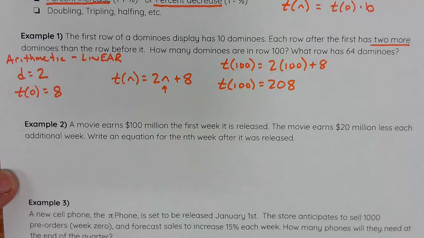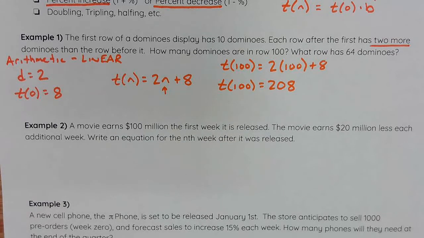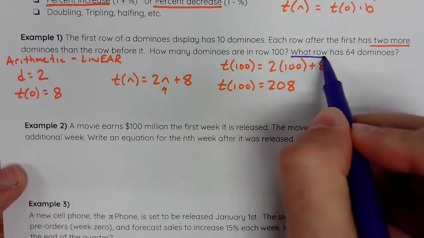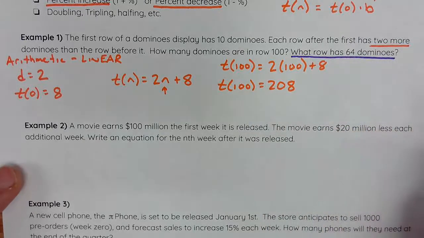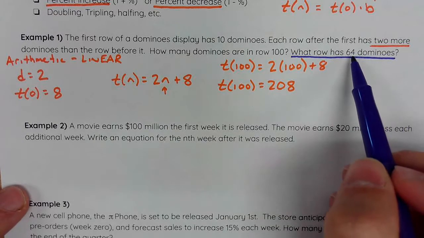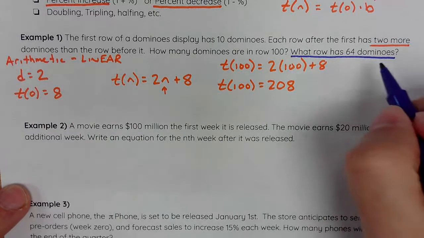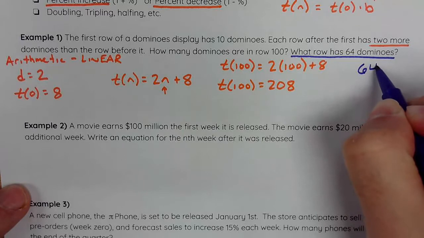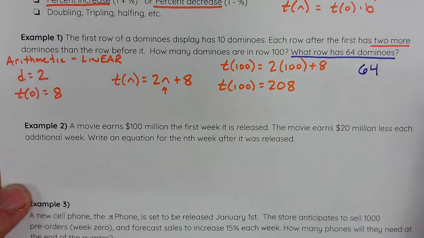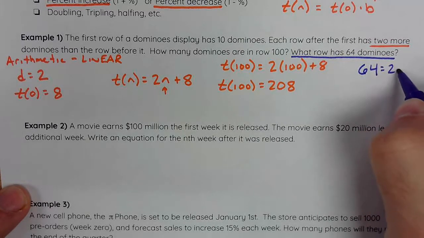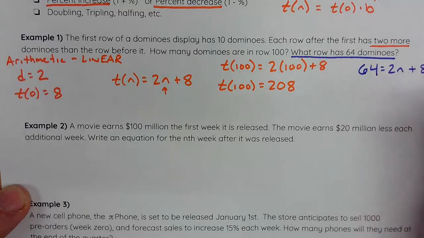The second question: what row has 64 dominoes? Well, the number of dominoes is the term value in the sequence. So we're not going to plug in 64, because we're not looking for the 64th row. We're looking for 64 dominoes. So 64 goes in our T of n spot: 64 equals 2n plus 8.